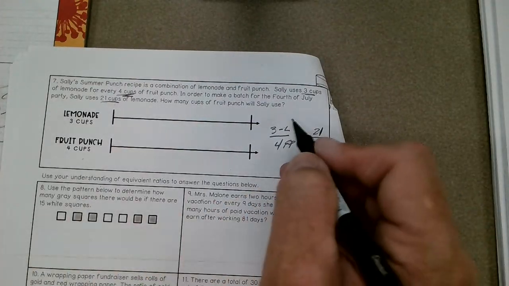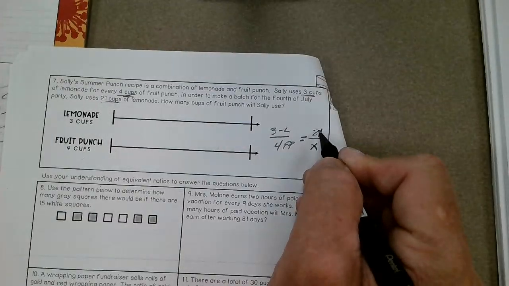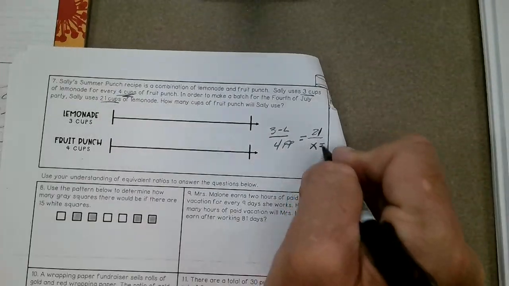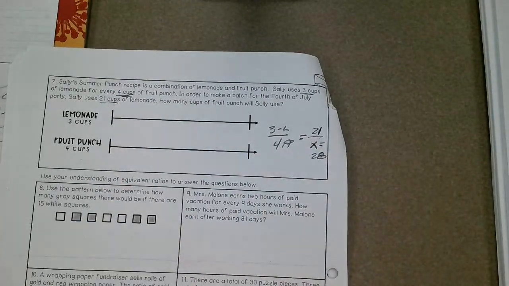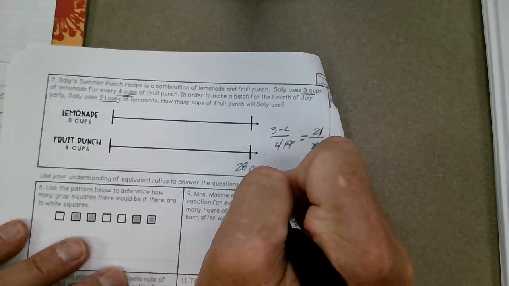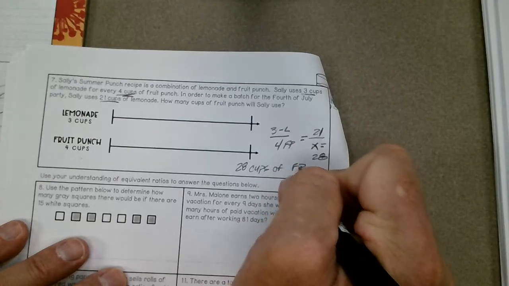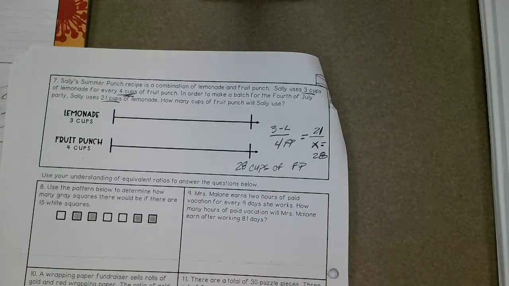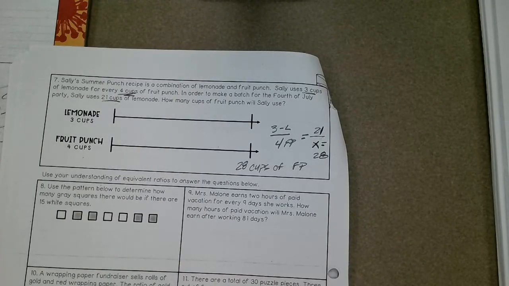So now, what times 3 is 21? 7. 4 times 7 is 28. So we're going to have 28 cups of fruit punch. So when we can do it mentally, it's better off like that.